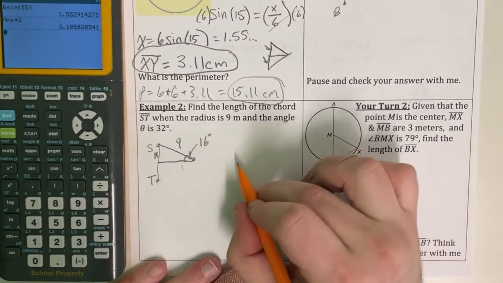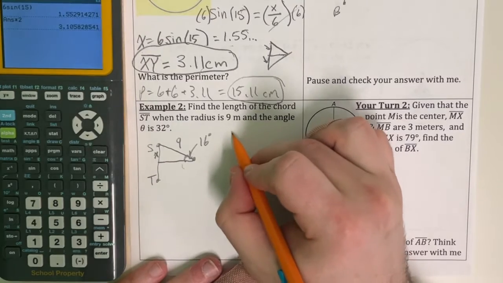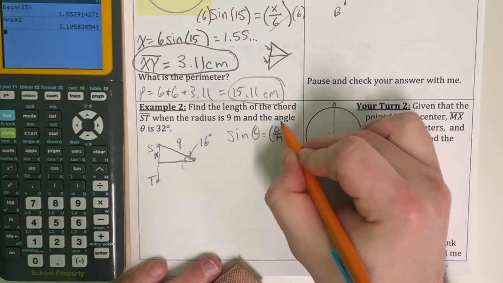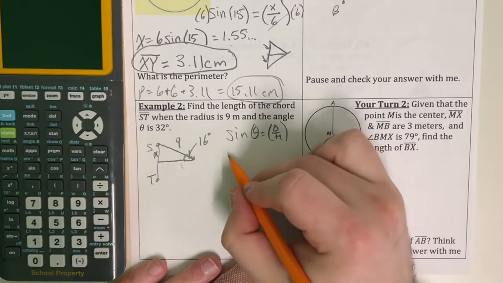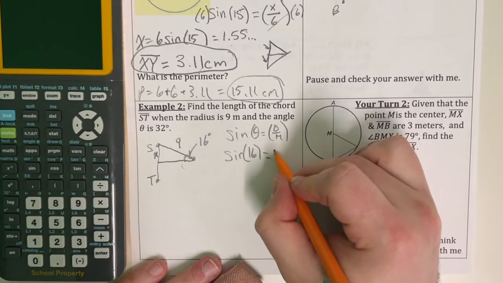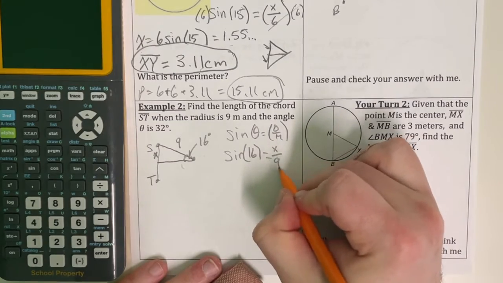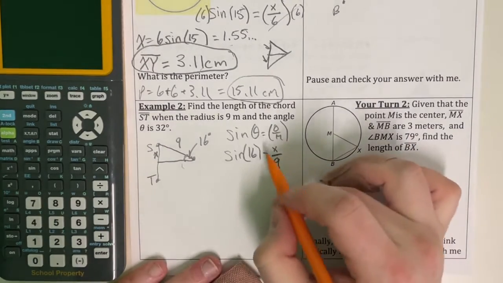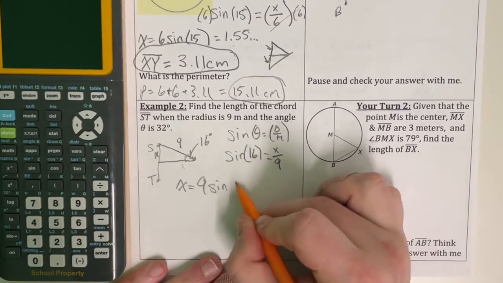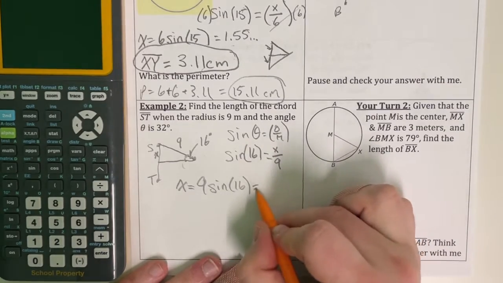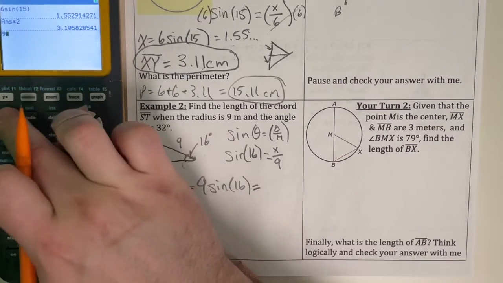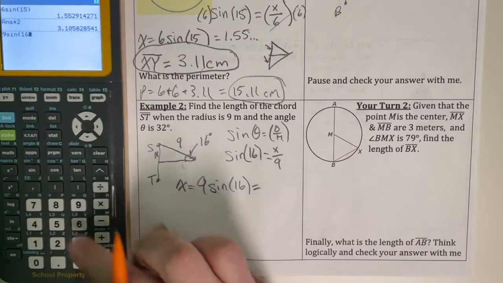So I'm still going to use my trig function of sine. I have sine of theta is equal to opposite over hypotenuse. Plug in my values that I do know. So I have sine of 16 degrees is equal to my opposite, which is x, over hypotenuse, which is 9. Set it up like before. I need to multiply both sides by 9, so x equals 9 times sine of 16, which is going to be equal to, let's type it in, 9 times sine of 16.